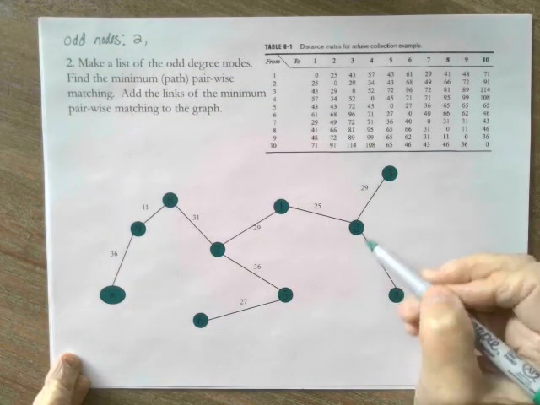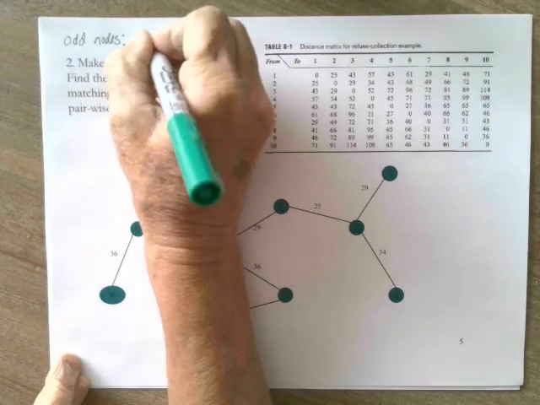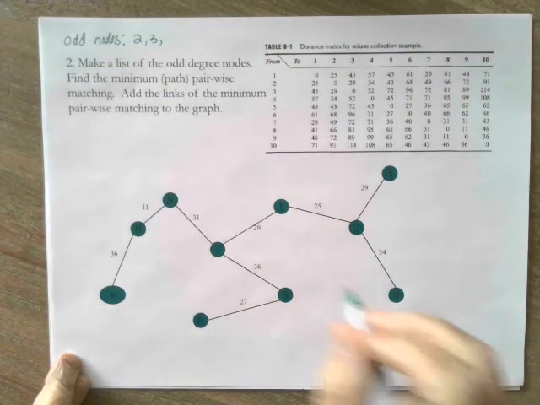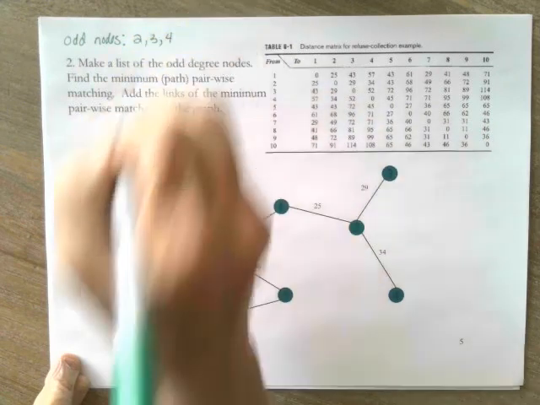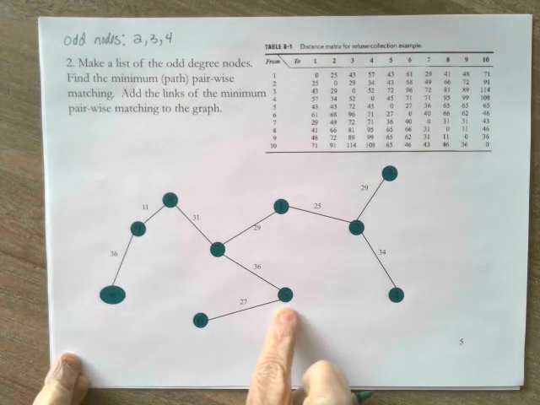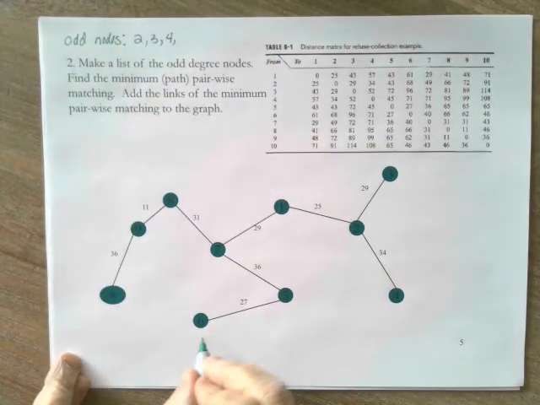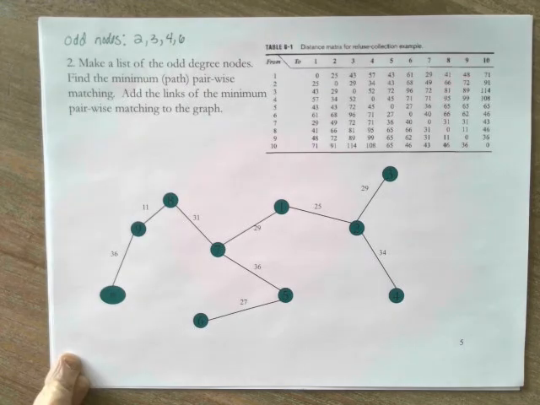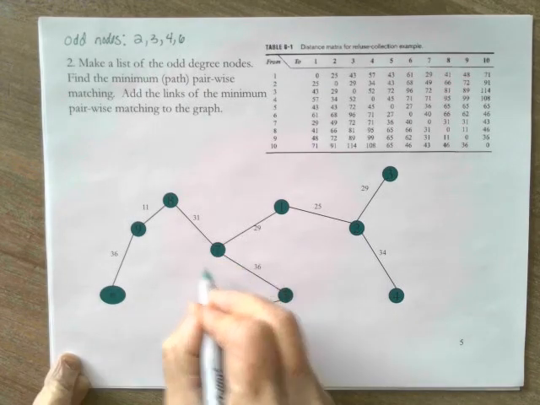Node 3 only has 1 in the tree, so that's added to my list. Node 4 is also an odd degreed node. How about 5? 5 is not. 5 has 2 arcs, so it's not in my list. 6 is an odd degree. And then let's see, how about 7? 7 has 3.